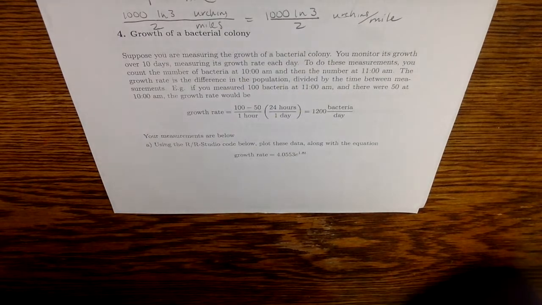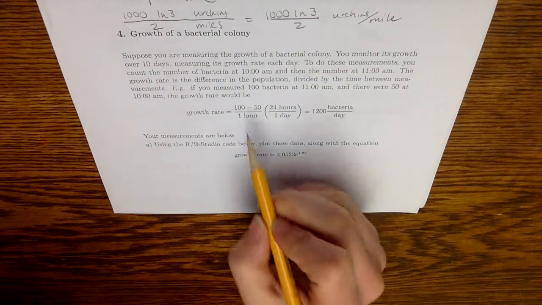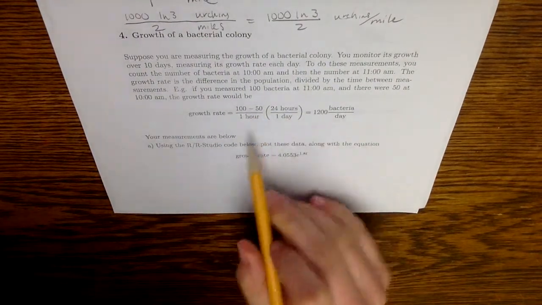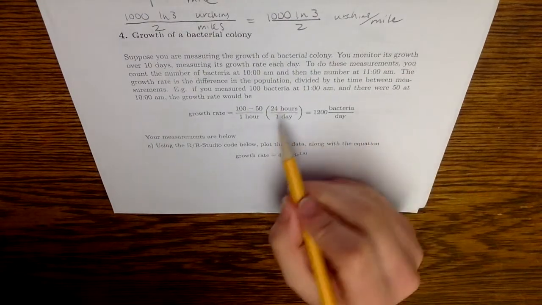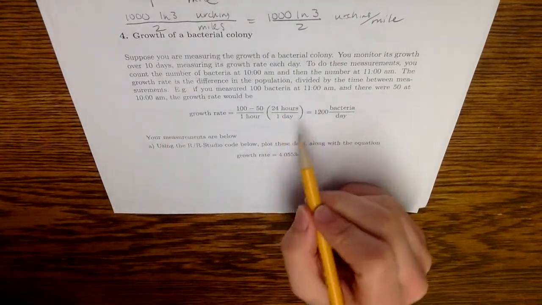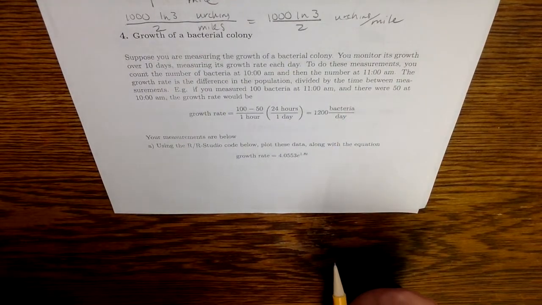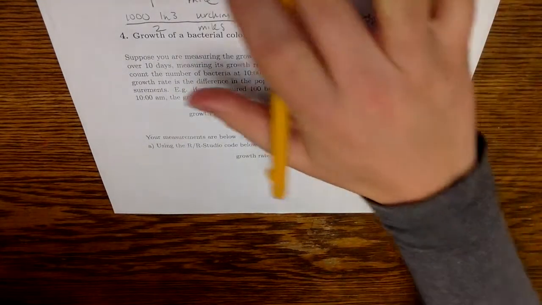So for example, if you measured 100 bacteria at 11 a.m., and there were 50 at 10 a.m., the growth rate would be the difference, 100 minus 50 over 1 hour. But we want to get it into bacteria per day, so we multiply by 24 hours per 1 day. So we get 1,200 bacteria per day.